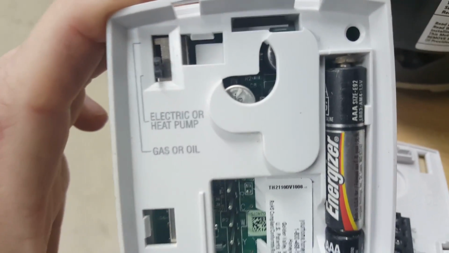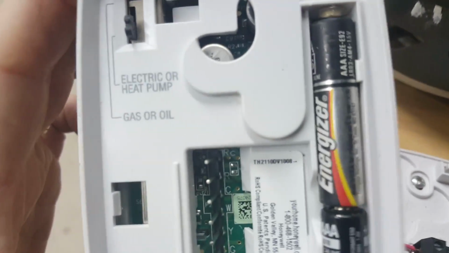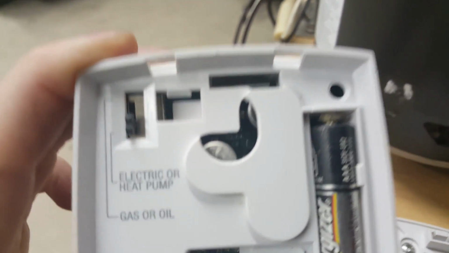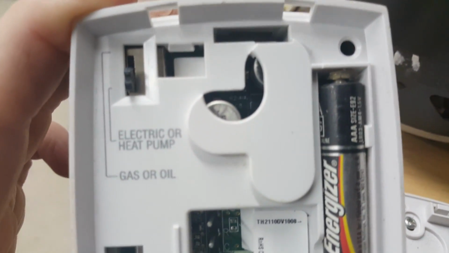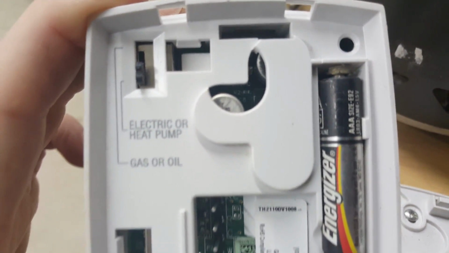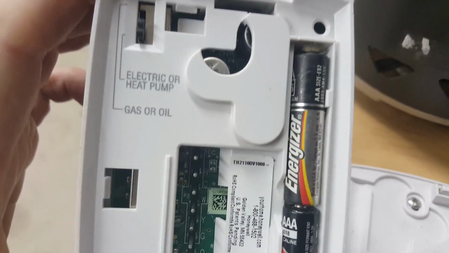First thing you want to do when you're setting up the system is look at the dip switch here on the back. If you're using an electric heat or heat pump, we're going to put the switch in that mode, or if you're using gas heat or oil heat, we'll flip it to that mode. Typically oil heat is up north, and we don't have any here in this area.